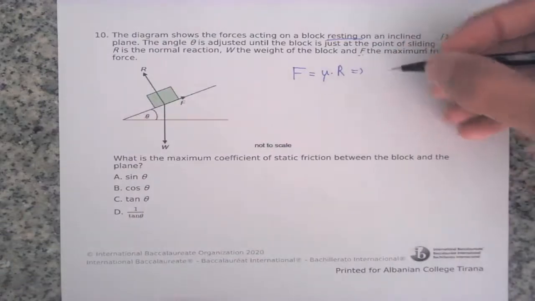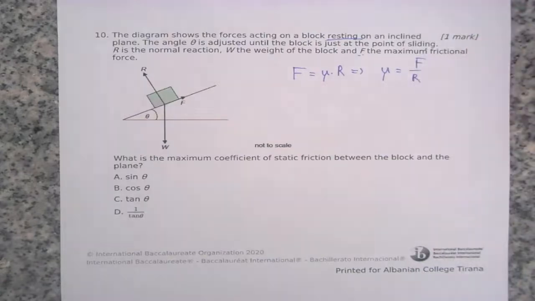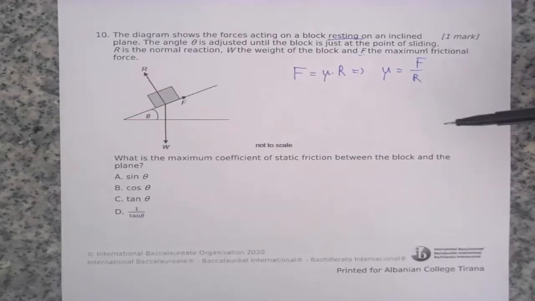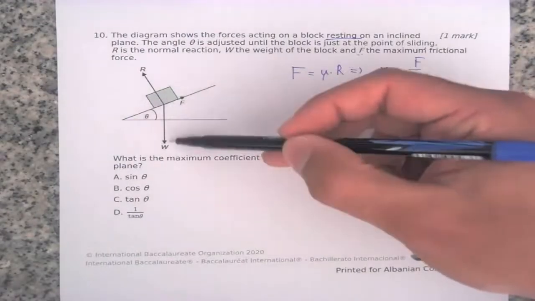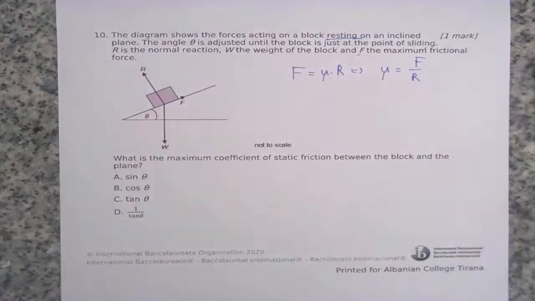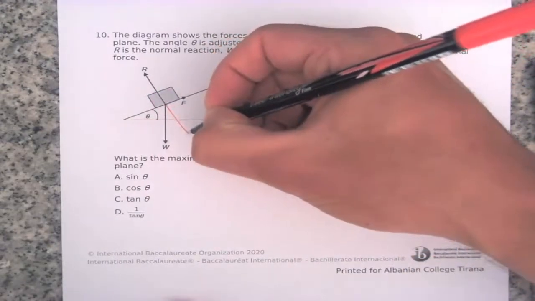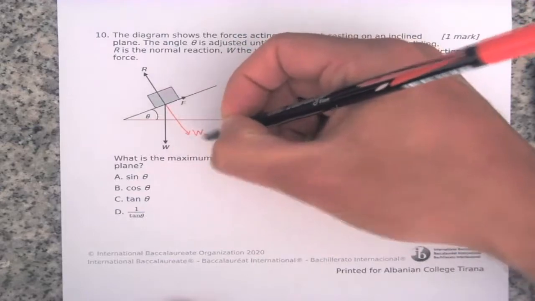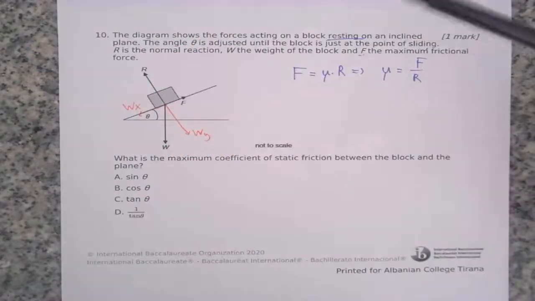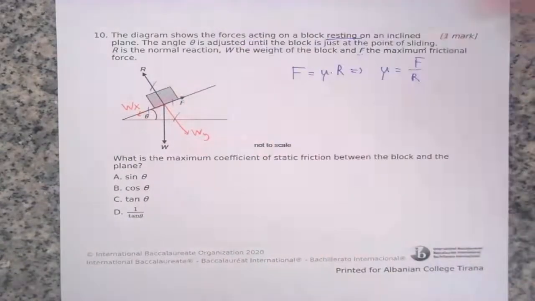So from here, I need to solve this one for the coefficient. So it's the frictional force divided by the R. But now you have nothing for the frictional force or the normal to the surface force. But what you have here, you have W. And also, you know that the object is resting. So what you need to do is to resolve this W into two different components. So here it's going to be W, let's call it Y, and here it's going to be W X. If this object is resting, that means that they need to be equal to the other forces.